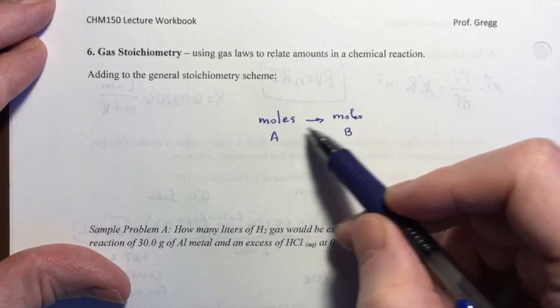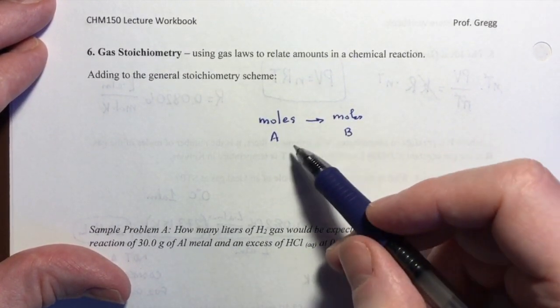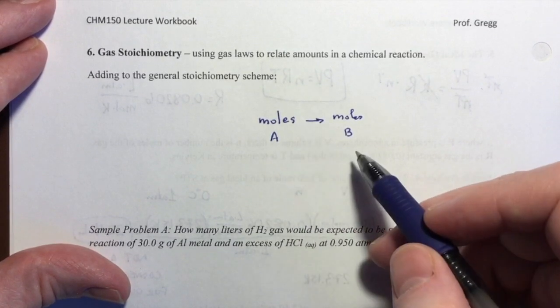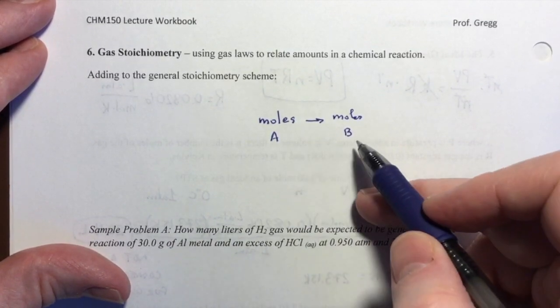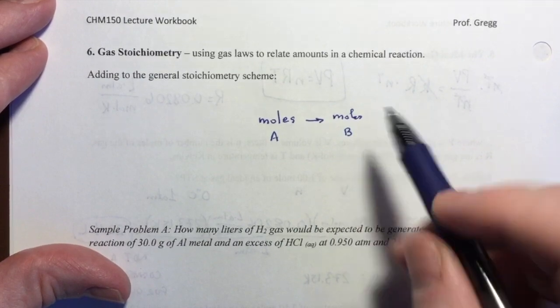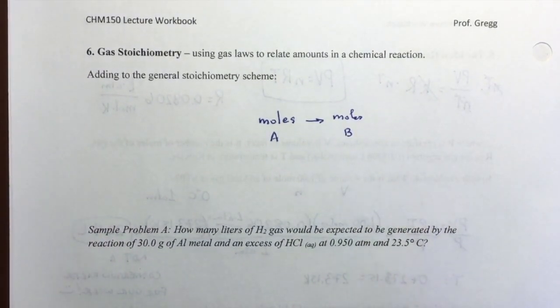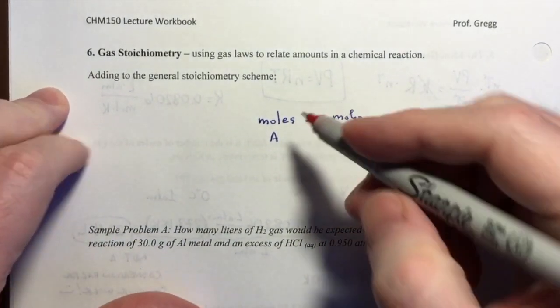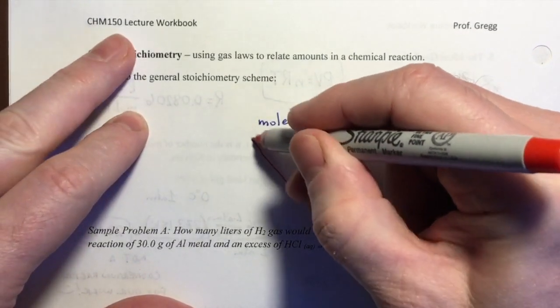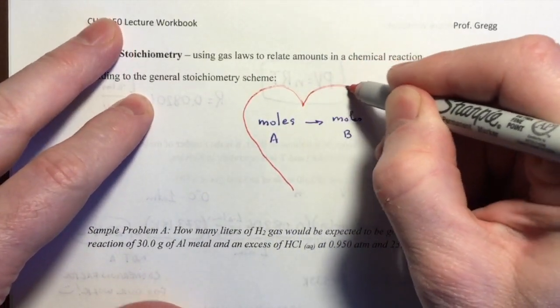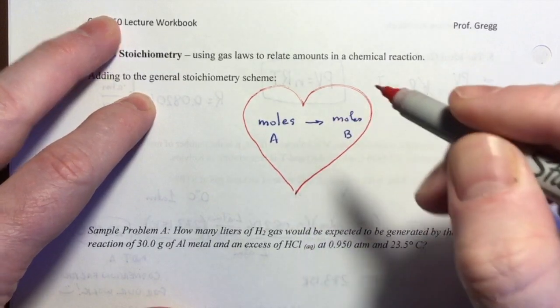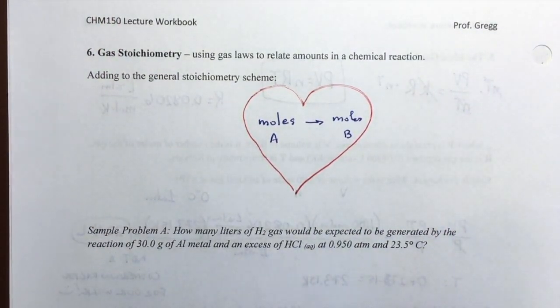We always have to go through this conversion step if we're going to mathematically convert between the amount of one substance A and the amount of another substance B. For that reason, I call this the heart of a stoichiometry problem, because we're always going to go through that step.